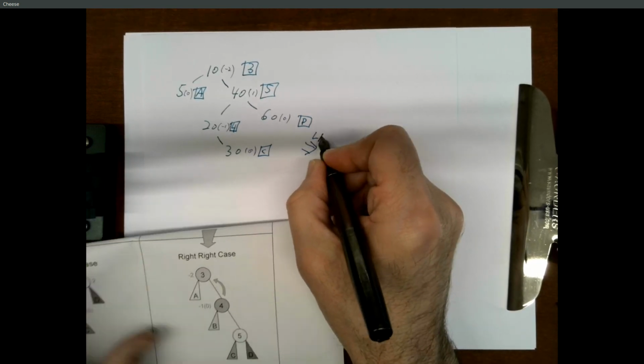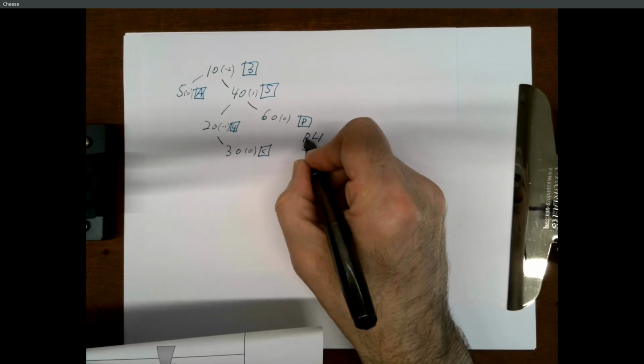So this is the result of doing the right-left rotation. And then if you calculate the balance factors, you'll find you're in a right-right case and you do one more rotation.